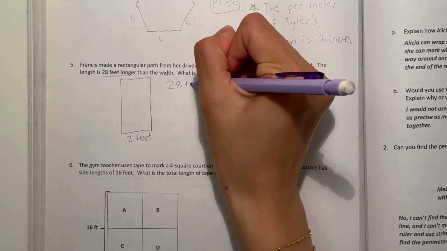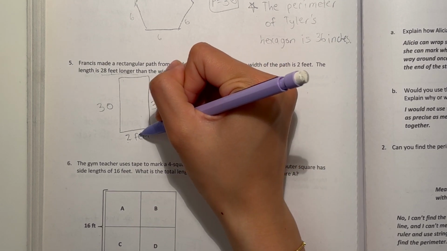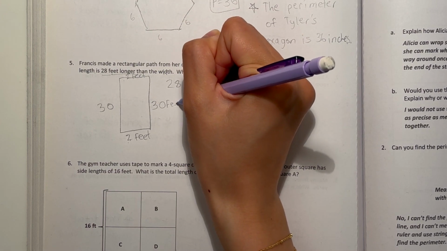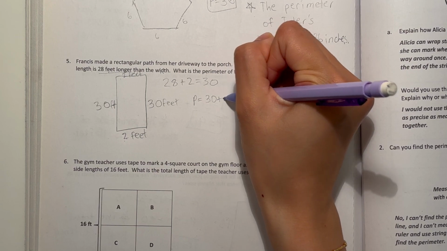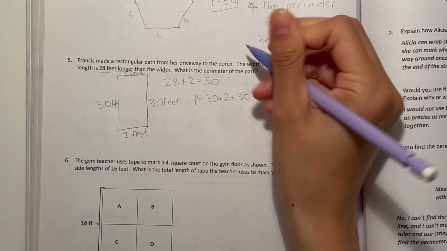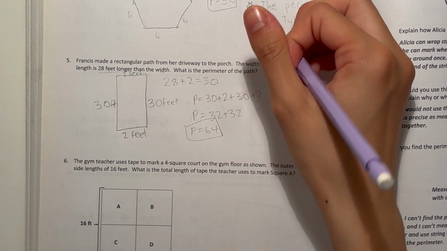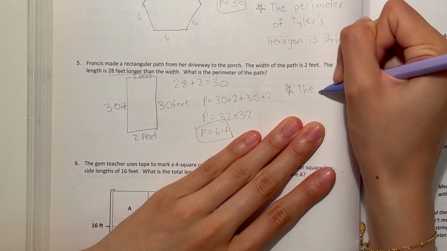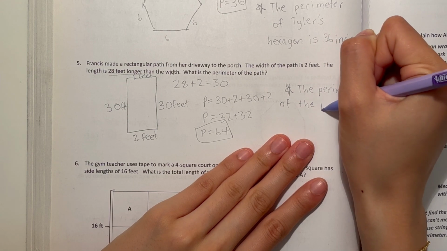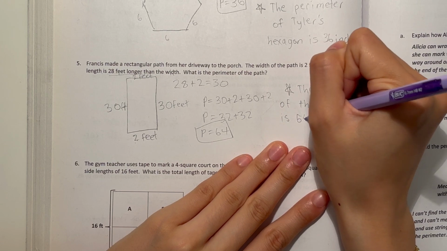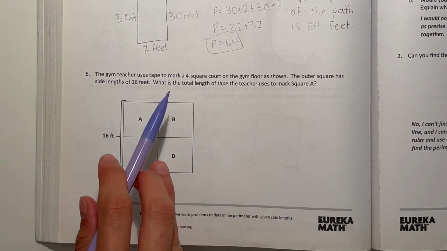So 28 plus 2 equals 30. So that is our length. And if this side is 30, then this side is 30. This side is 2, this side is 2 feet. So perimeter, 30 plus 2 plus 30 plus 2. That's 32 plus 32. So our perimeter is 64. That means the perimeter of the path is 64 feet.